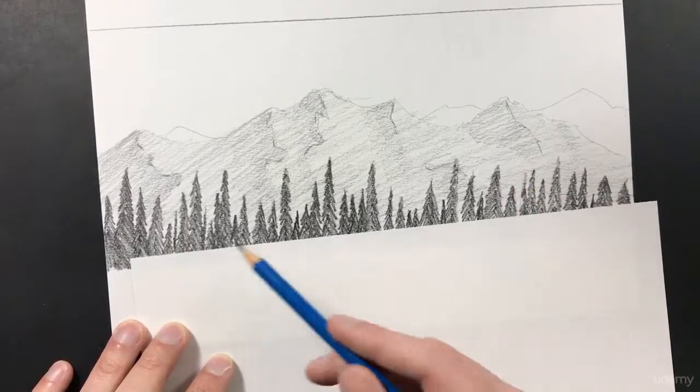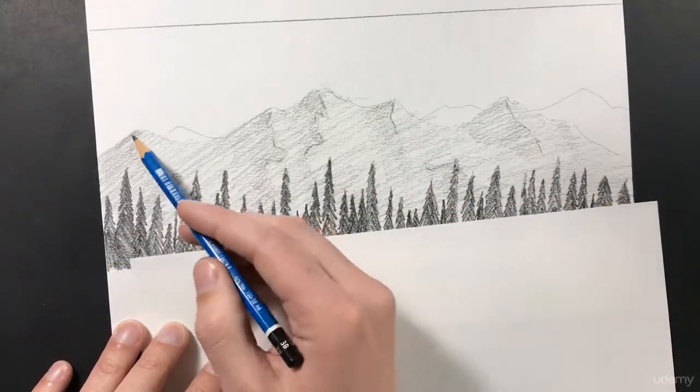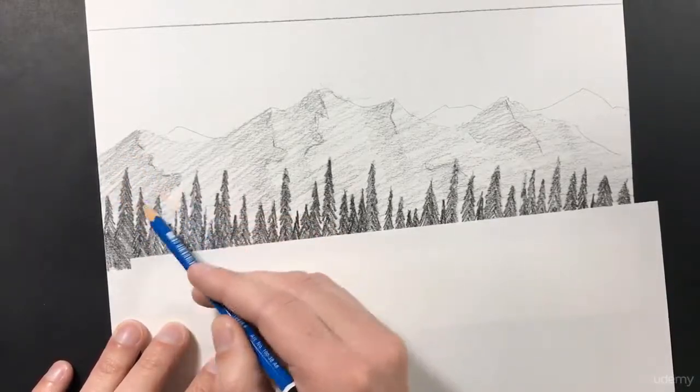And then just really quick, we'll go back over all of these shadows on our mountain just to darken them so they stand out a bit more also.